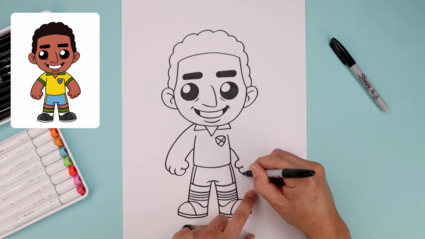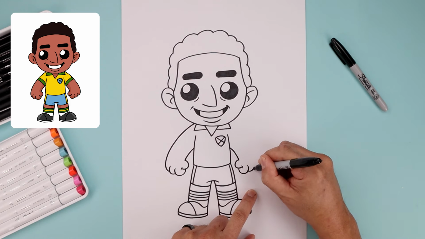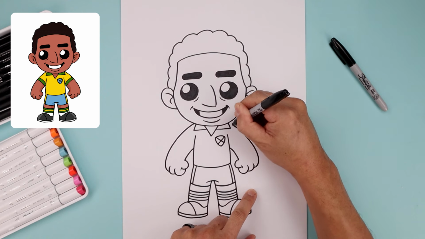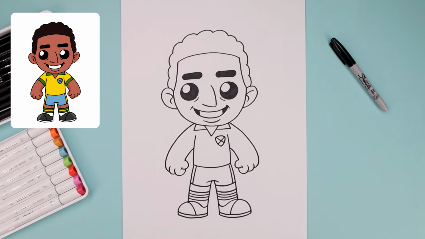Let's do the same thing on the right. Start with the first finger, and then going all the way around, and then bend that in.